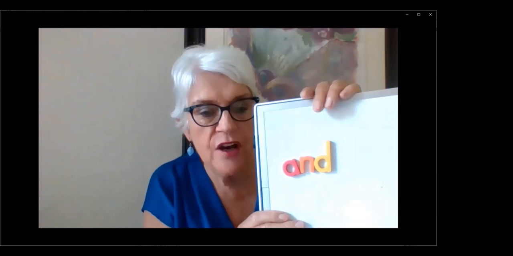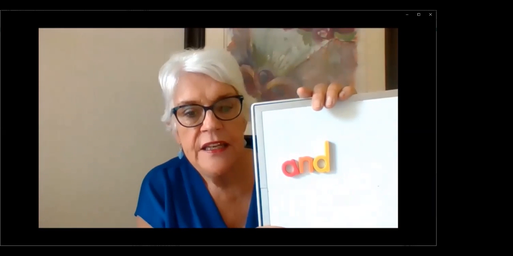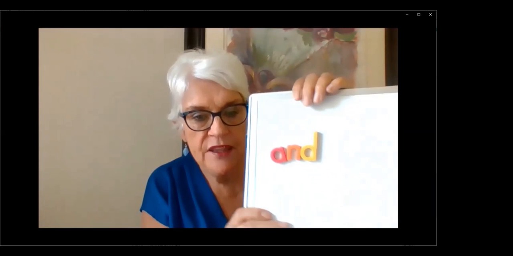You are right. And get the letters for and off your magnetic tray. Get your letters, quickly make them, put this down, and mix and fix, mix and fix, mix and fix. Make it say and. Check underneath it, and.